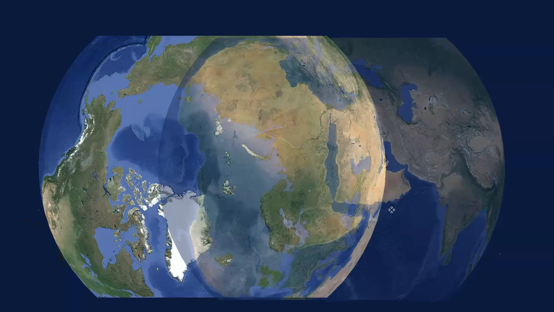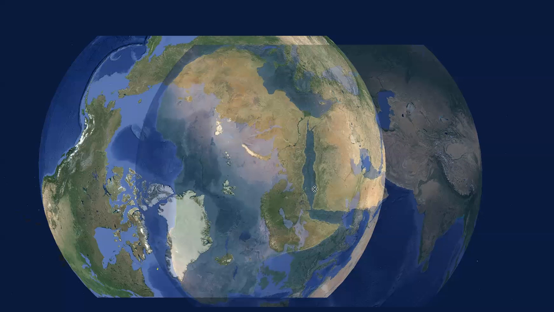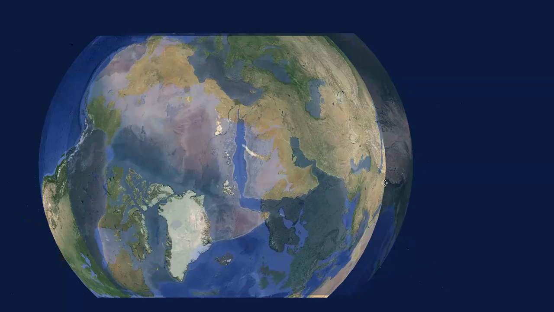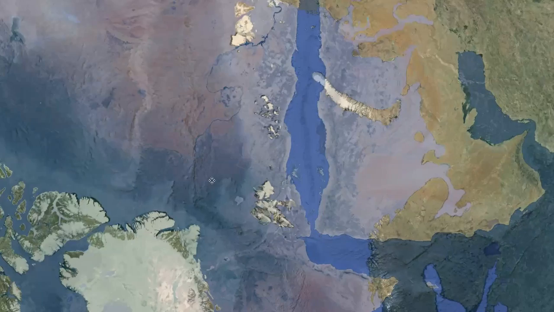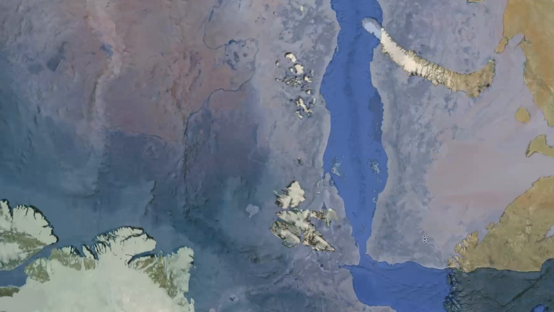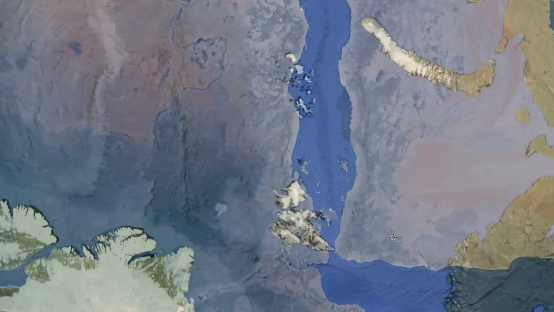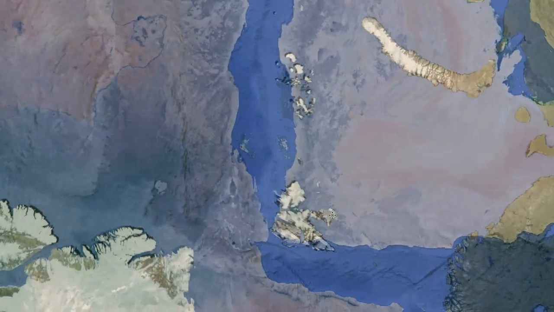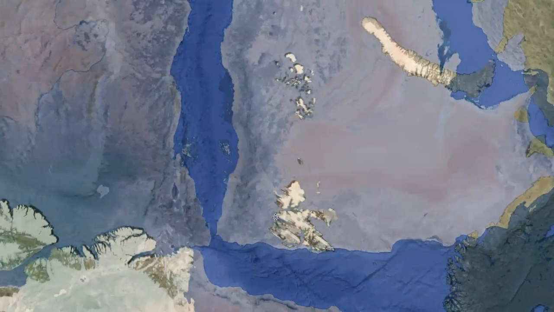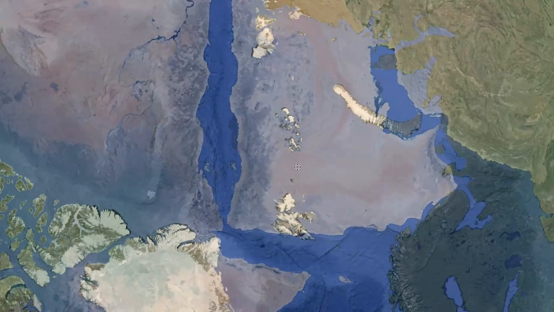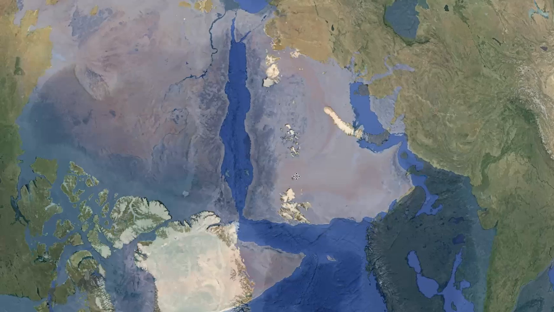All right, so here it is right here. Zoom in so that we can see it line up. Let me back out for a second so I can line it up.